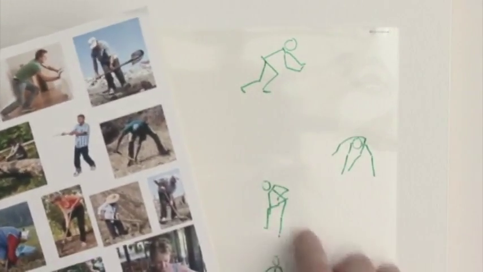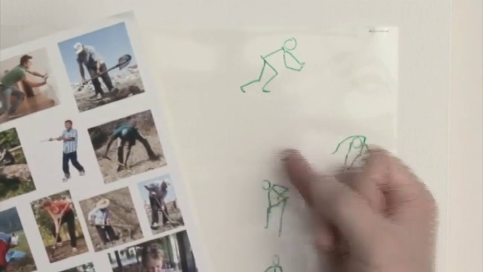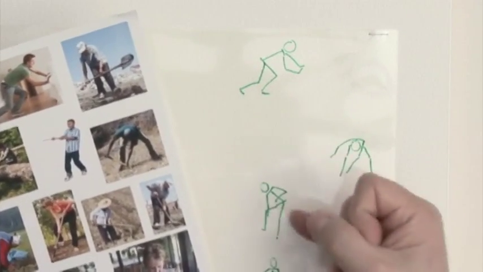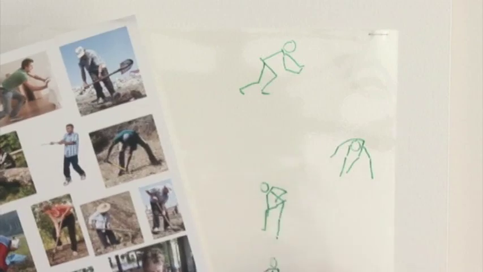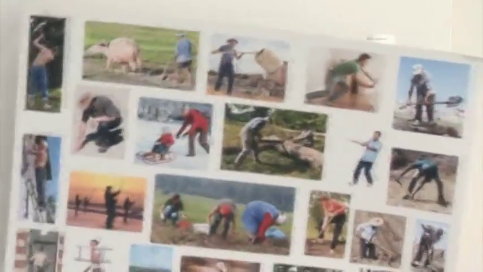This lady here who's digging, well, again, she's got her foot on an imaginary spade, and you can see even without the spade being visible, that skeletal image tells you that somebody is digging and that they've got a foot on the spade. So let's have a look at how some of these figures work in practice with a little bit of paint around them.